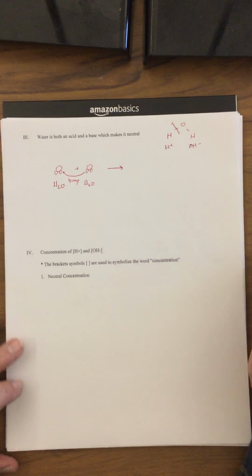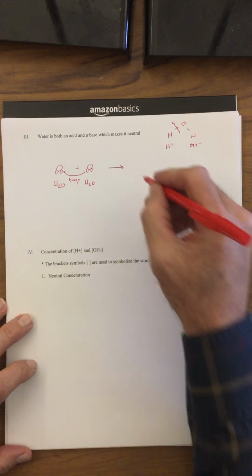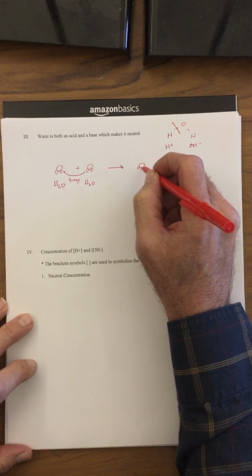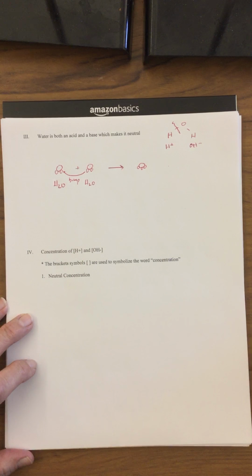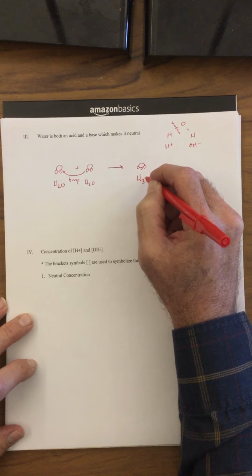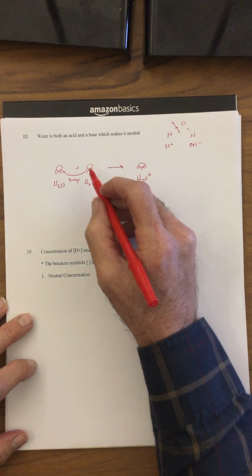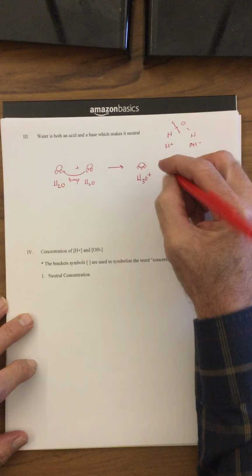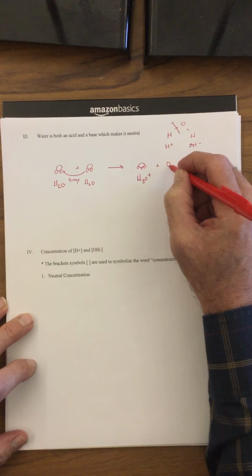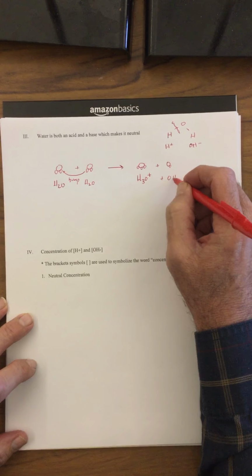So what does it look like? And what is the name of this? It will look like this, but it's going to have 1, 2, 3 hydrogens, and it's going to be H3O plus. Well, if we transfer the hydrogen over here, what we're left with is the oxygen and 1 hydrogen. We're going to be left with this over here, which is the OH minus.